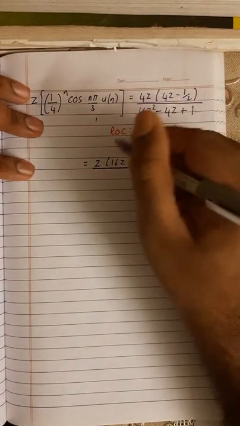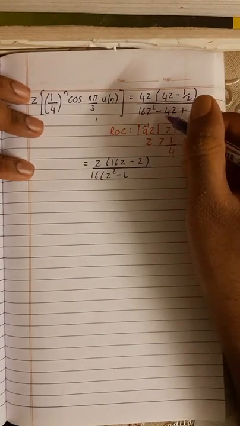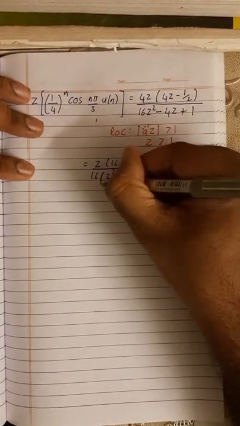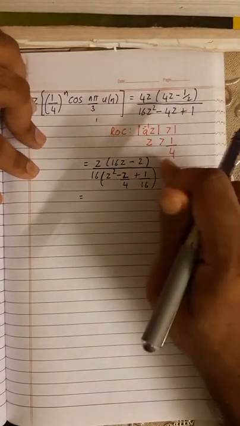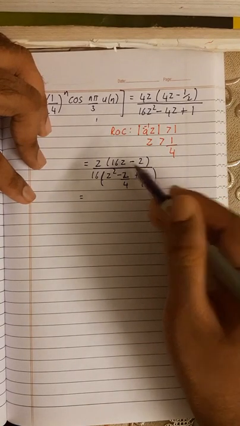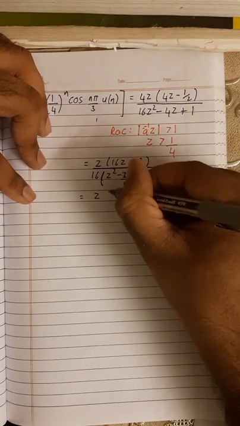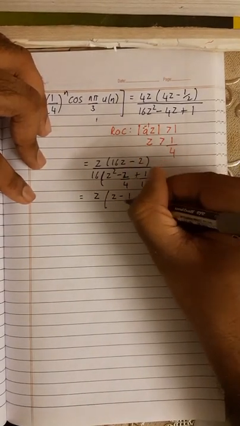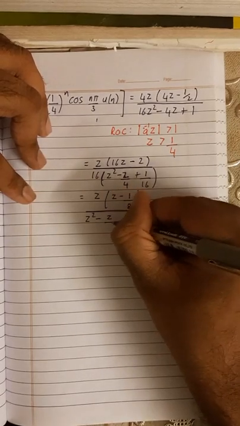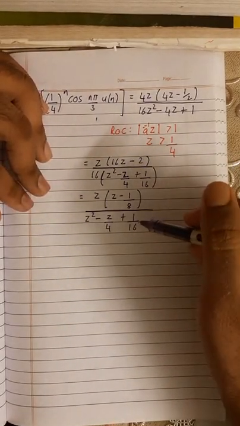If I take 16 common, the 16 will get cancelled, so it becomes z into (z minus 1/8) over (z squared minus z/4 plus 1/16). Now I found my transform and I also found my ROC.